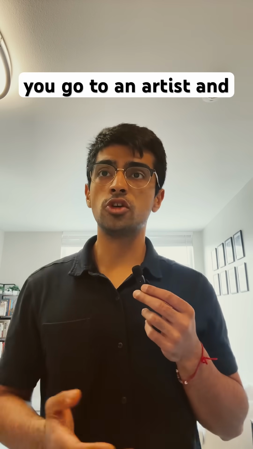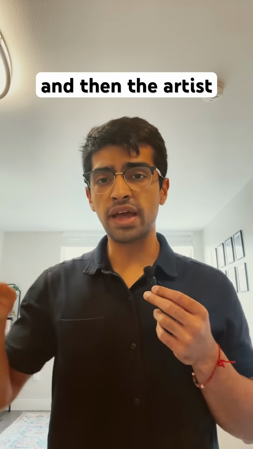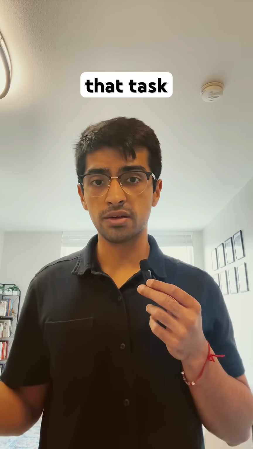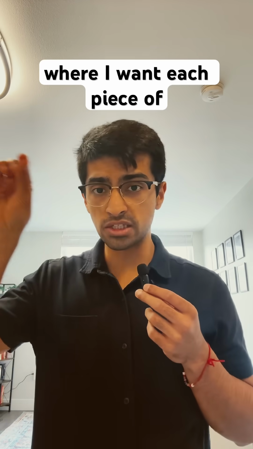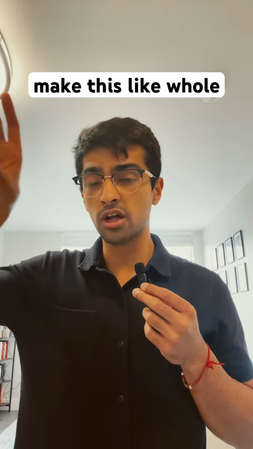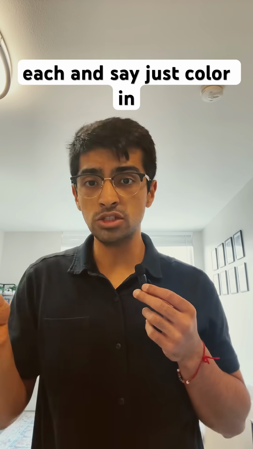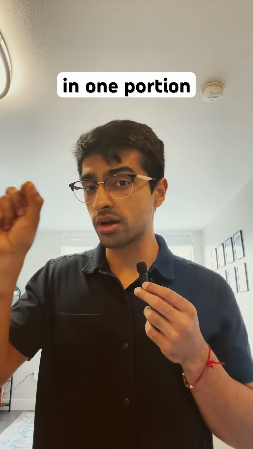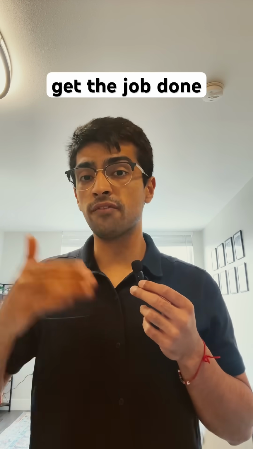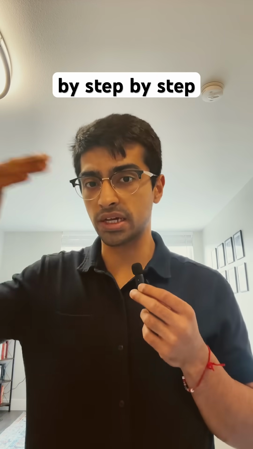Think of this as you go to an artist and you say, I want to render to my screen this incredible piece of art, and these colors need to be in these places. And then the artist goes ahead and performs that task. That's the CPU. Or you could say, I know exactly where I want each piece of color that would eventually make this whole piece of art render onto my screen. And so you go to a bunch of middle schoolers, give them a crayon each, and say, just color in this portion. The 1,000 middle schoolers, all coloring in one portion at a time, will get the job done faster than the artist who will go step by step to make the art appear on your screen.